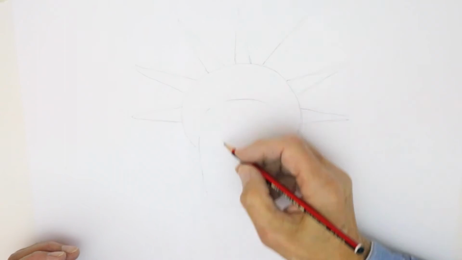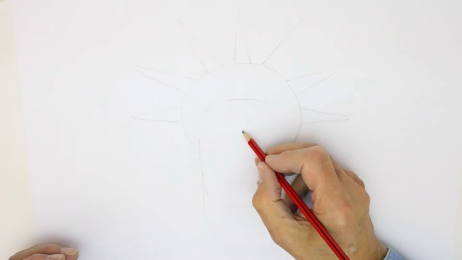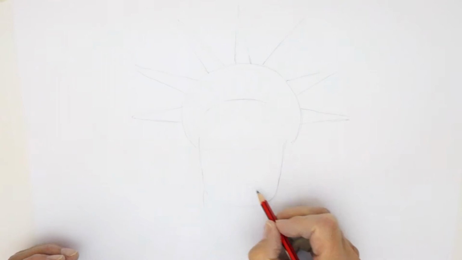Okay, so there's a rough shape, and the neck coming down like this. So the eyes would appear on this line here, the nose, bottom of the nose, and the mouth there.